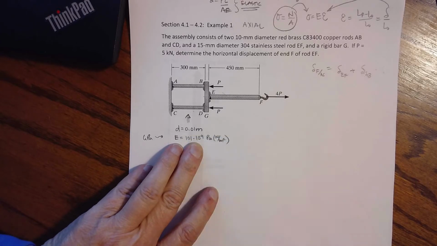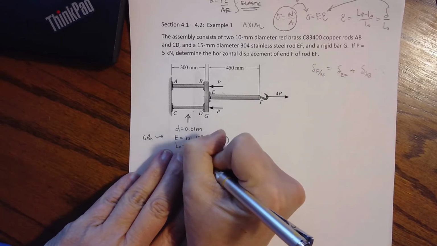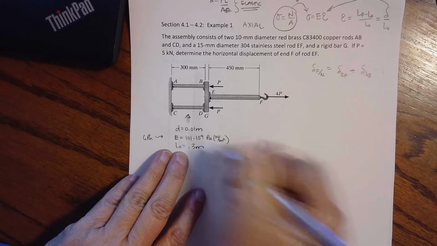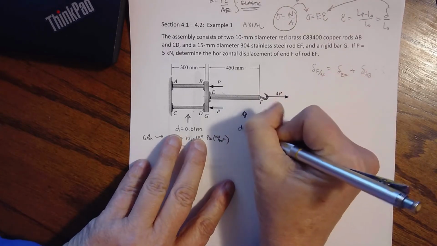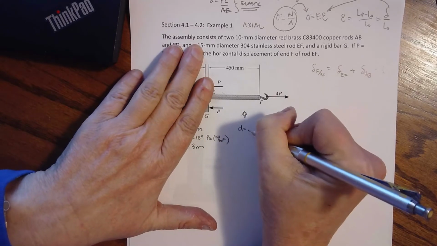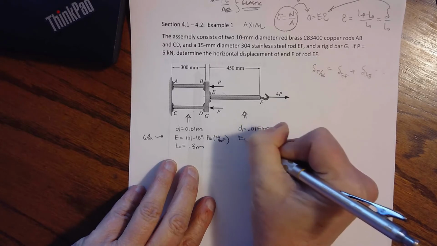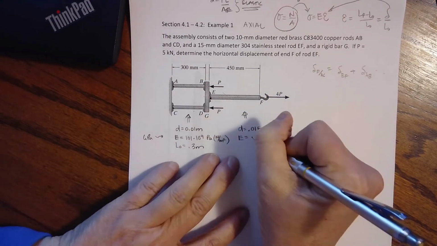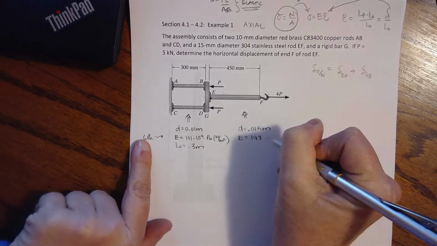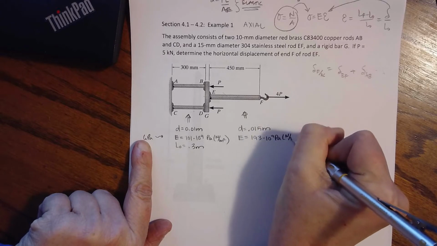So I'm making sure everything is consistent in the units that we're working with, and these have an original length of 0.3 meters. When I'm looking at bar EF, the diameter was given as 15 millimeters, so 0.015 meters. The modulus of elasticity for this material is 193 gigapascals, which is times 10 to the 9th pascals, which we know is a Newton per meter squared.